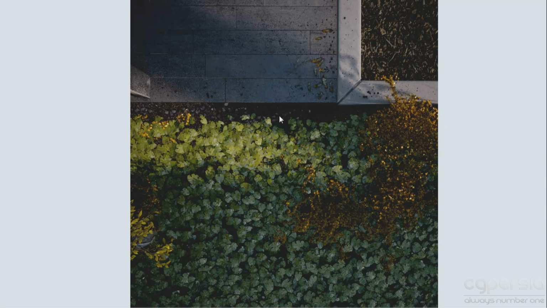Also, some of you guys have asked me how to create those small stones, sort of debris here in the area of the pavement. So I will tell you also about that in a few seconds.